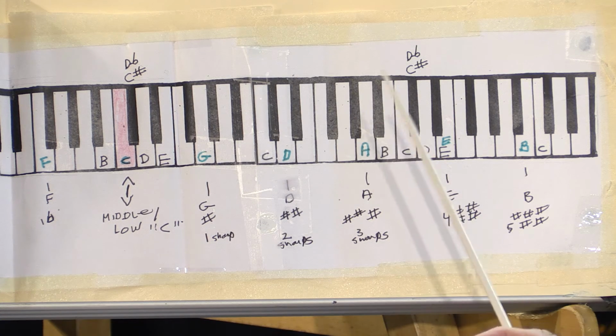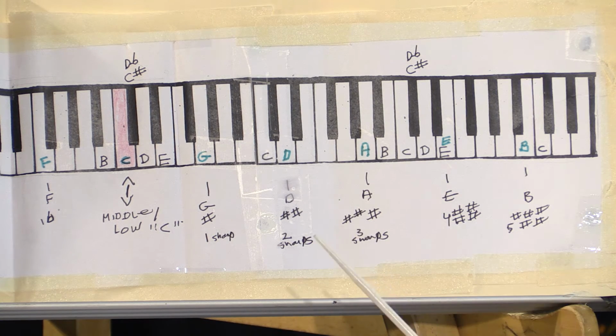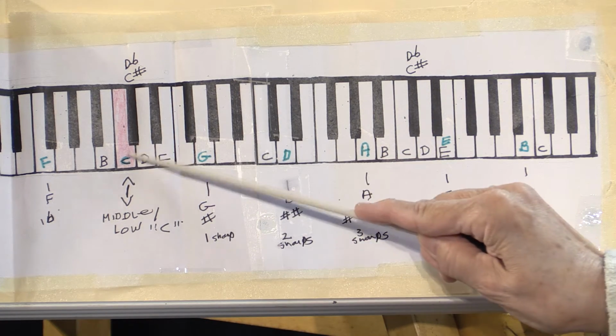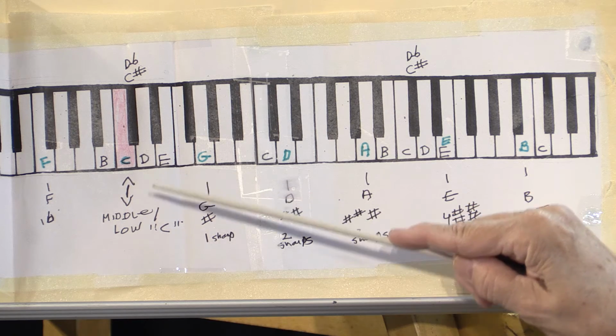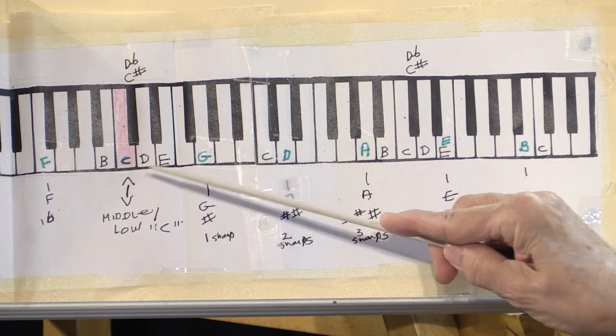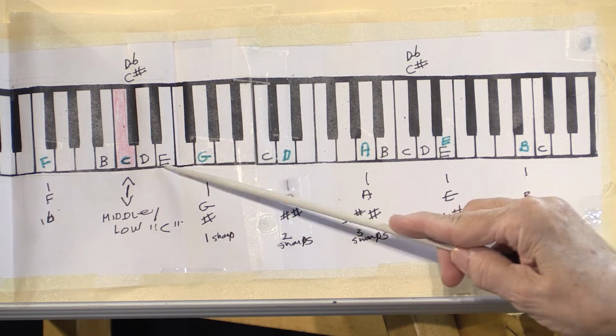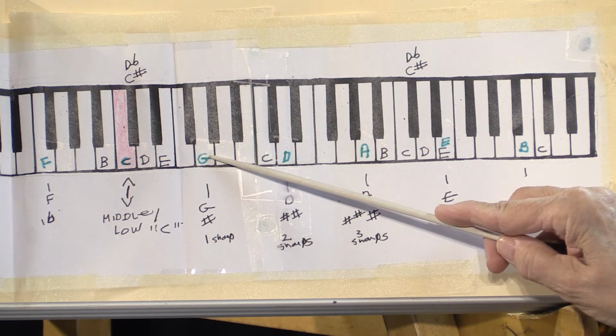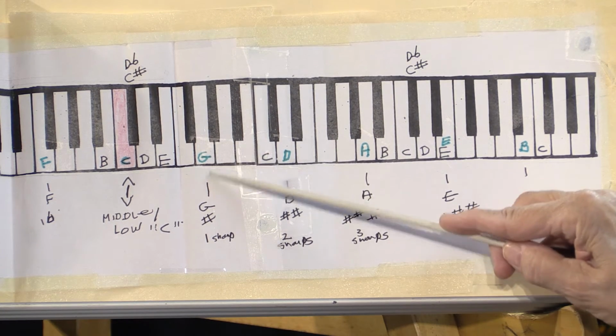This is a full-scale piano in the sense that I have 88 keys. All right, so we start with C. C, and we go up 5 steps. And I'm just pretending that they're all full steps here. C, D, E, F, G. That's 5 steps, and you put a sharp there.